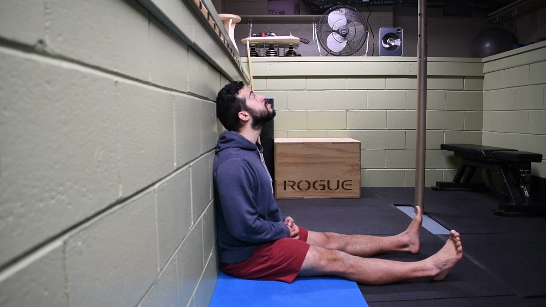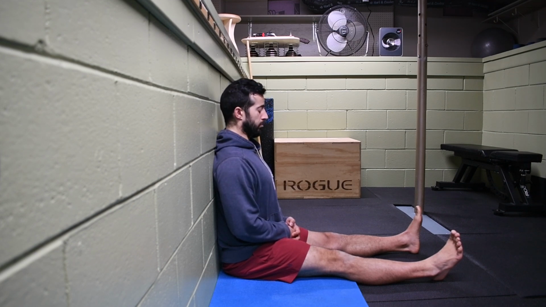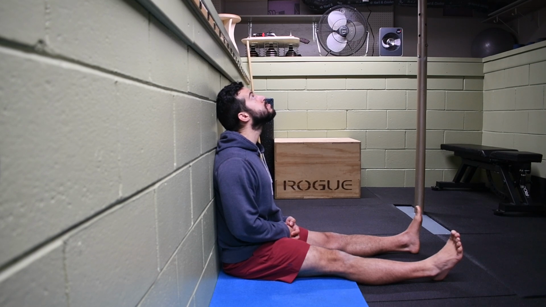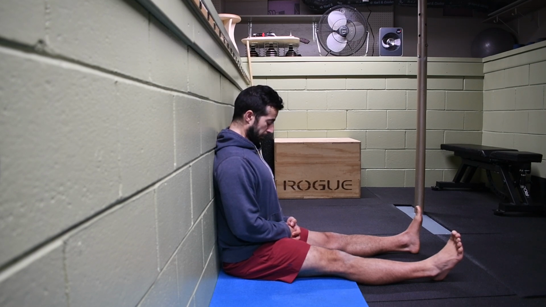Next, we're gonna look up and down with the same jaw jut and retraction of the jaw here. So we want to be jutting the jaw, reaching the chin for the ceiling, tipping the head back, and then also tucking the chin to the Adam's apple.